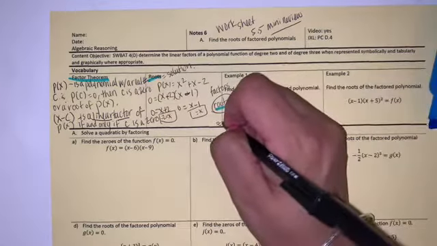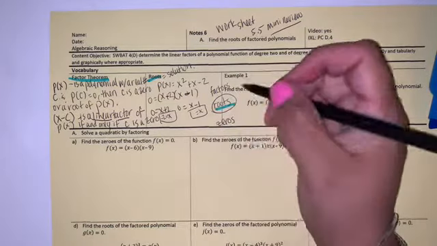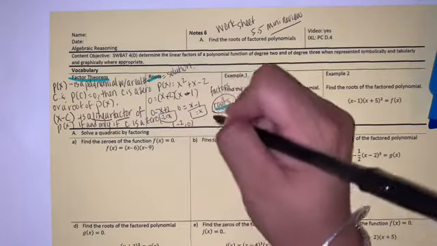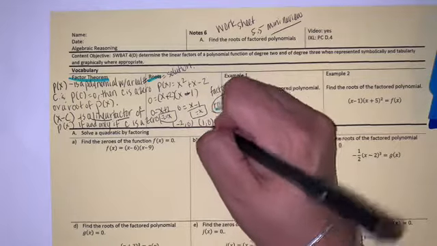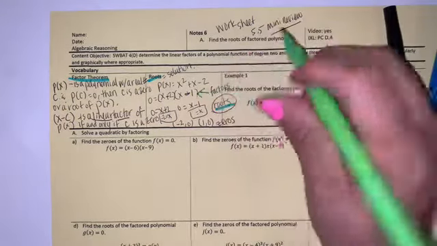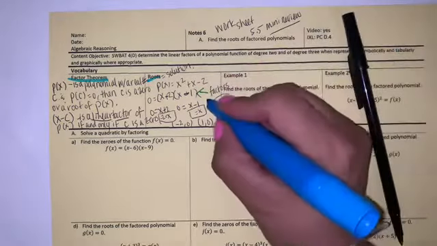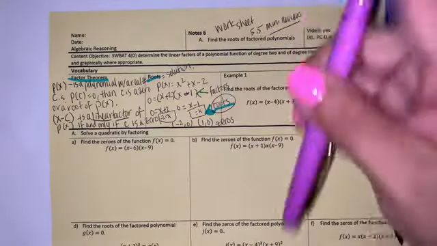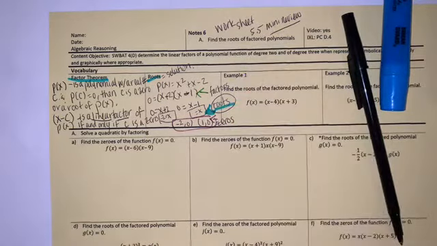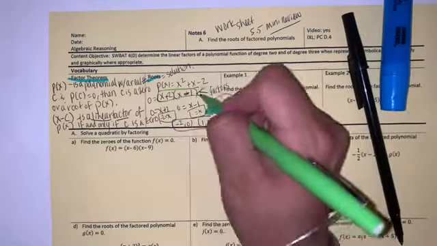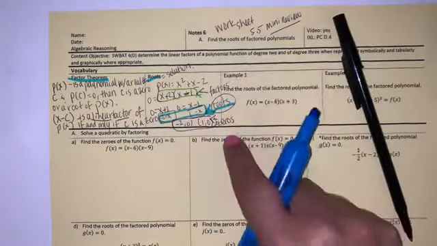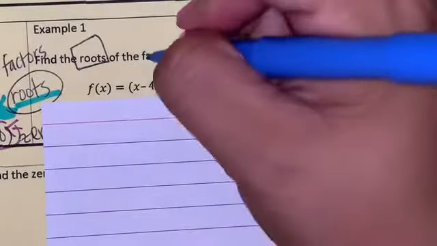And then when you talk about zeros, you're going to say that you have an intercept, negative 2 comma 0 and 1 comma 0. So that is a factor. Those are roots. And then these are zeros. So factors, roots, and zeros. Okay, so we're trying to find the roots.